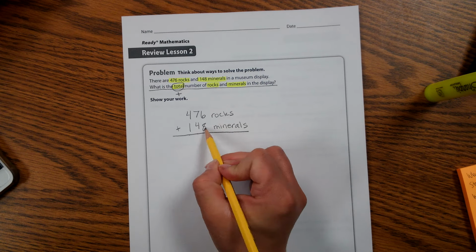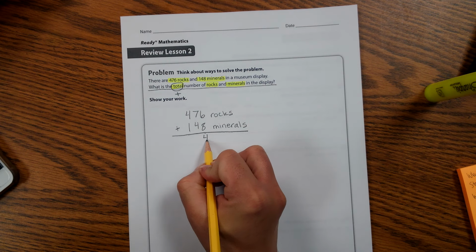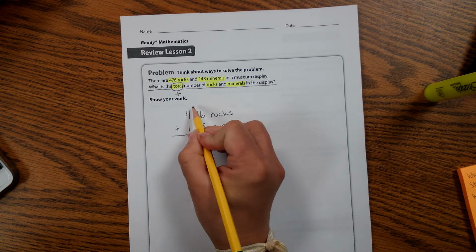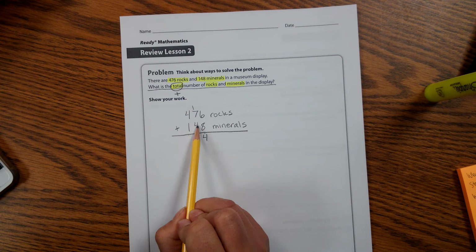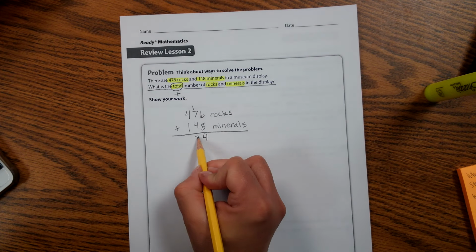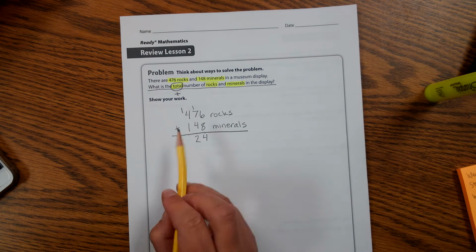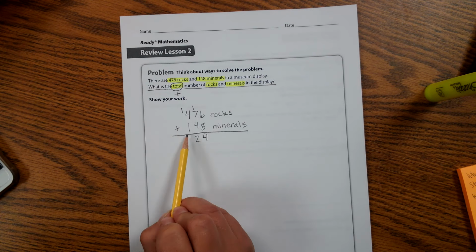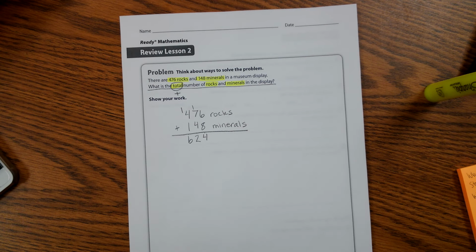So we're going to go 6 plus 8 is 14. But what do I do with the 1? I'm going to regroup the 1. I know that 7 plus 4 is 11. Add the 1 is 12. I'm going to regroup the 1. 1 plus 4 is 5, plus 1 is 6. So my answer is 624.